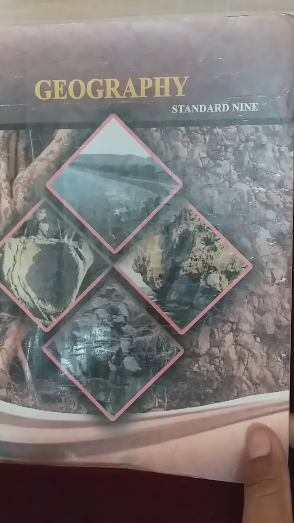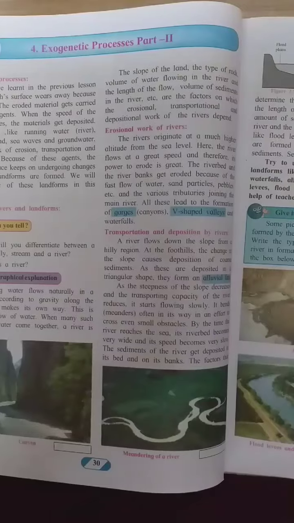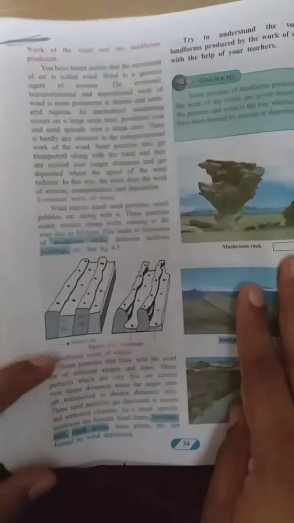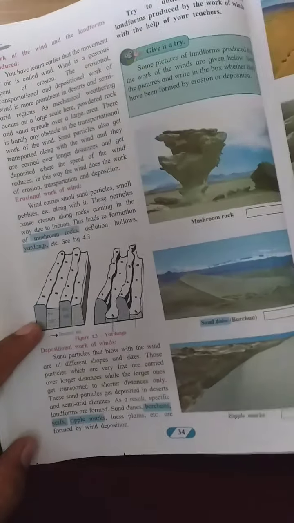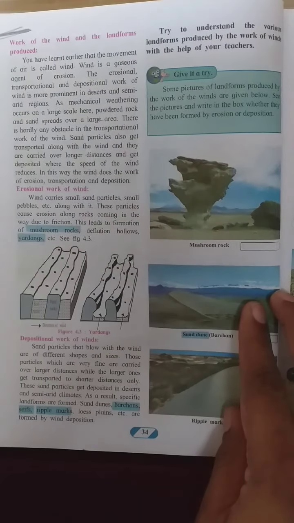Good morning, students. We are again back with geography, the 9th standard students, and we were dealing with the last session with the exogenetic movements. Exogenetic processes, part two. We had finished the first part, and we were taking the second part. And there we were dealing with the work of the wind and the landforms produced. So let us go with the work of the winds and the landforms it produces.